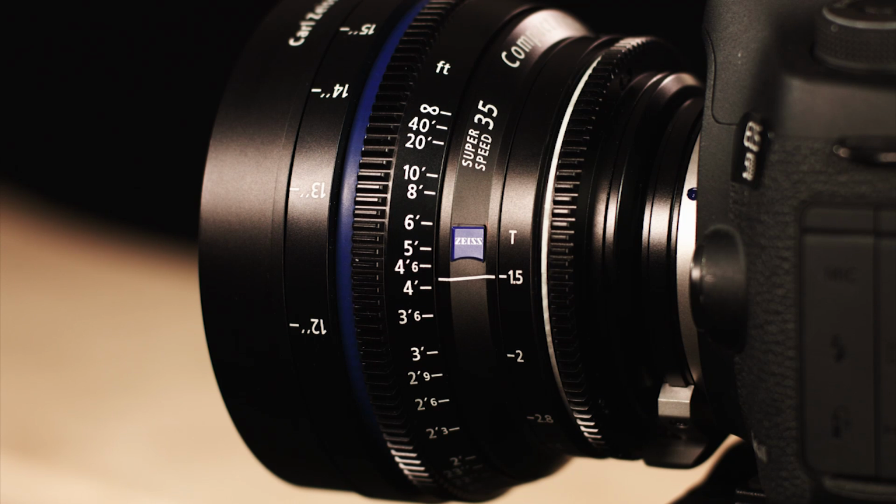The T in T-stop stands for transmission. The T-stop is the actual amount of light that makes it to the sensor, whereas f-stop is a guide based on formula and does not account for light lost when transmitted through the glass of the lens. This is why the T-stop number and the f-stop number can be different. As well, the T-stop number is a more accurate measurement, making it an advantage over still lenses. No matter if you are using a still lens or a cinema lens, knowing what each can and cannot do will make choosing between the two a simpler proposition.